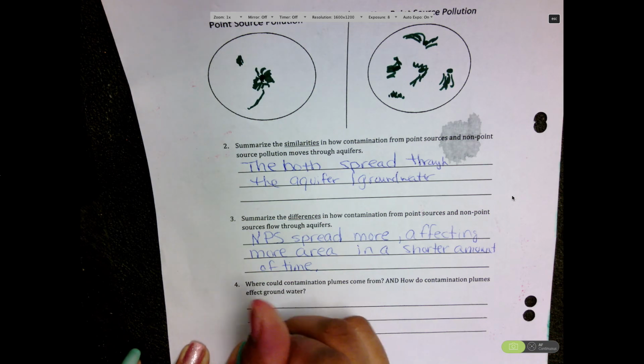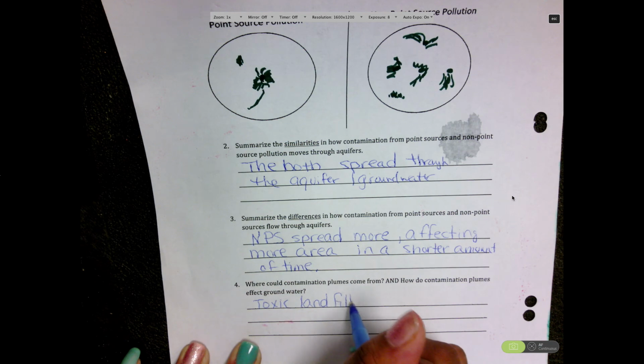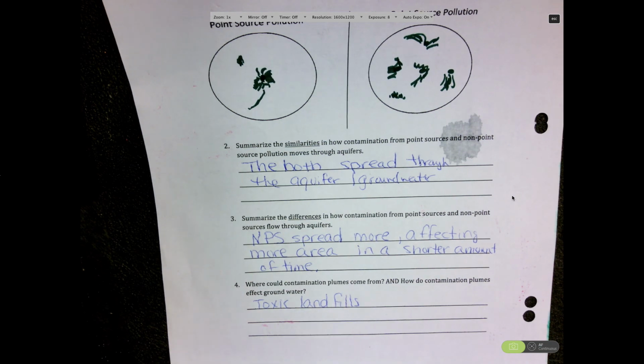We can say toxic landfills. Where else could it come from? Factories and industrial businesses. You want to go with those types of things. So landfills, factories and industrial areas.